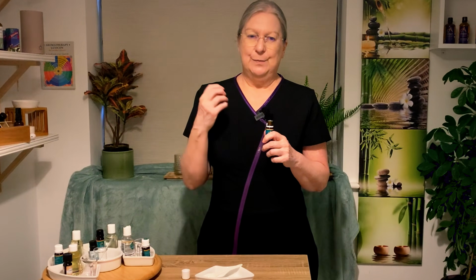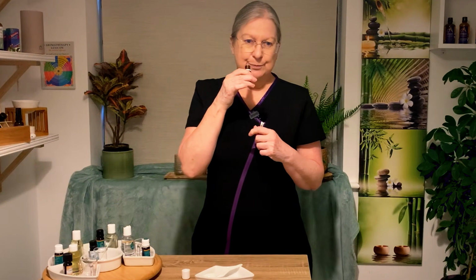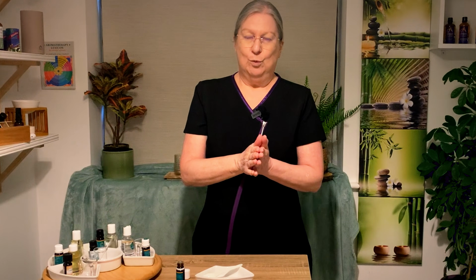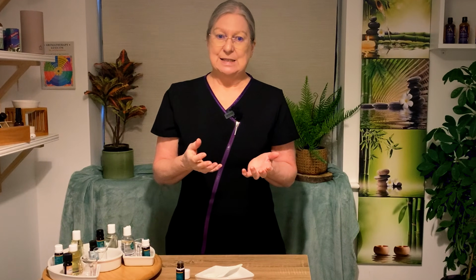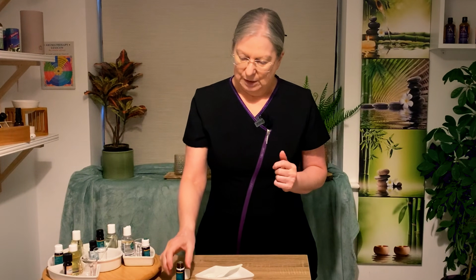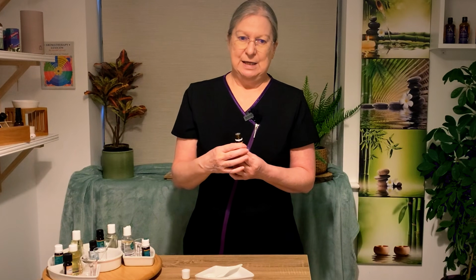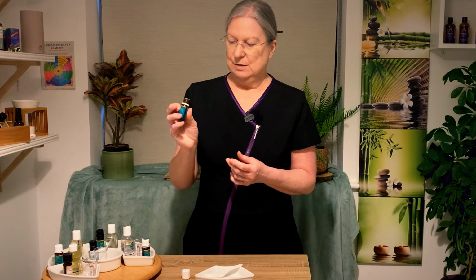It's got a sweet, spicy, earthy aroma, and it's a really good one to use for things that you might not think about. So pre and post exercise massage to revitalise tired muscles. It also helps to fight feelings of fatigue and lethargy. The oil itself is distilled from dried, freshly ground ginger roots, and this one is sourced from India.